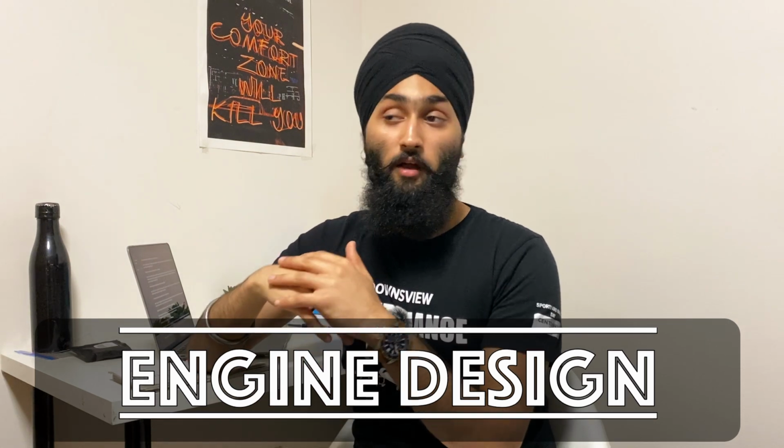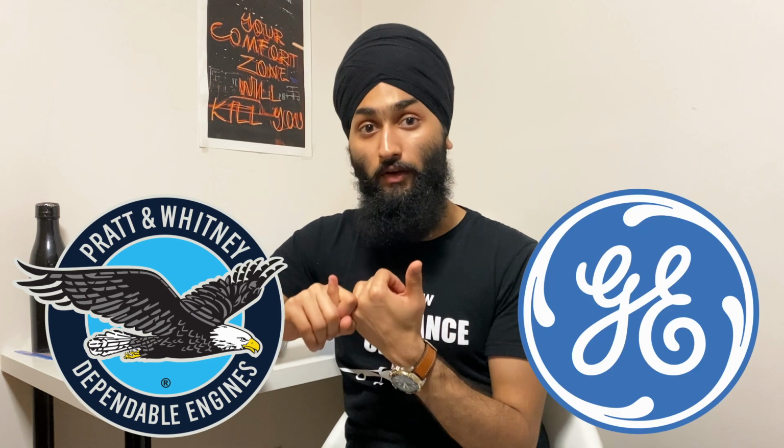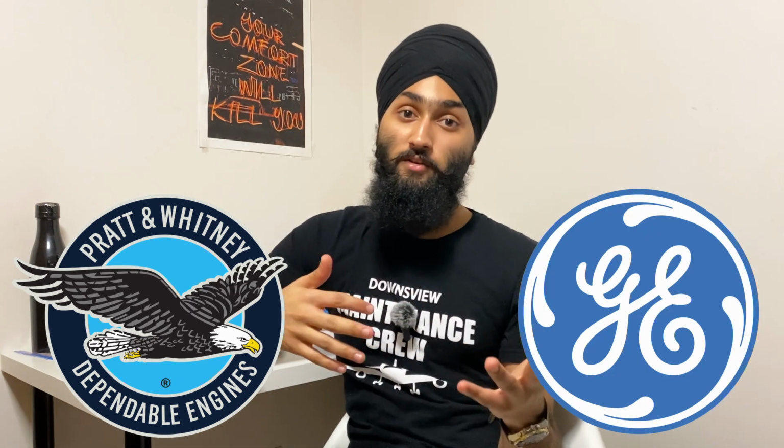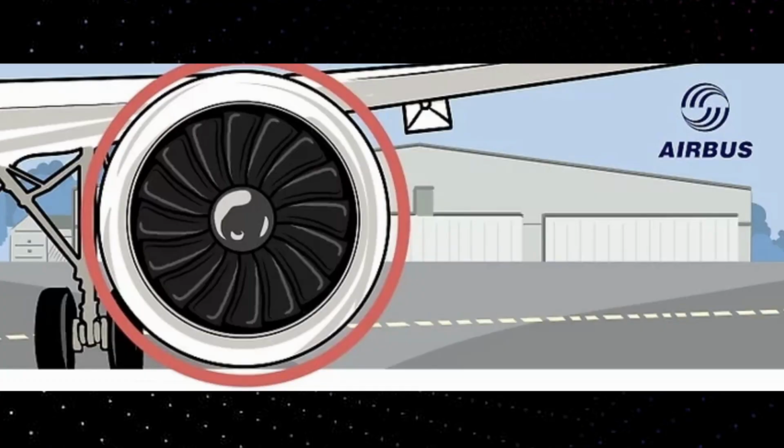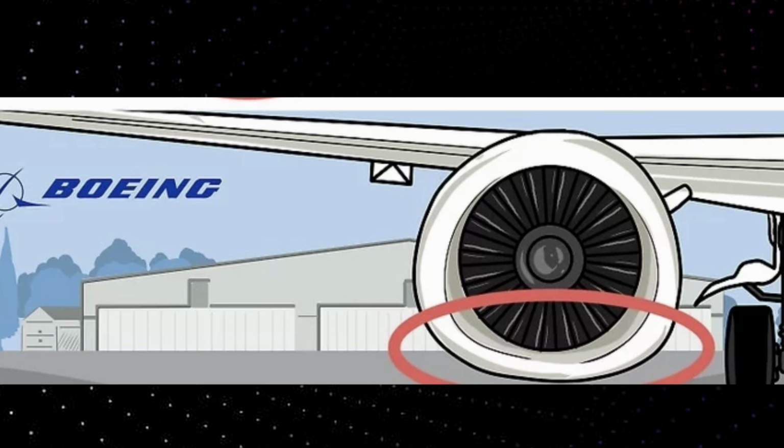Another feature to observe while identifying the aircraft is the shape of their engines. For example, Boeing uses engines manufactured by Pratt & Whitney and General Electric, whereas Airbus uses engines manufactured by CFM International. So if you see an aircraft with completely circular engines all the way around, those are manufactured by Airbus. And if you see an engine with a flat bottom and a more circular top, it is more likely that aircraft is manufactured by Boeing. So these are the two differences when it comes to engine design.